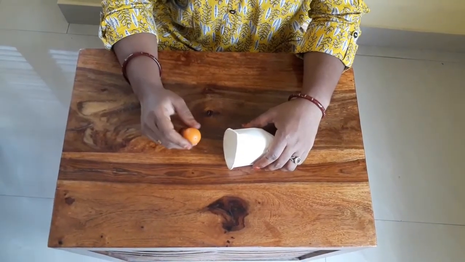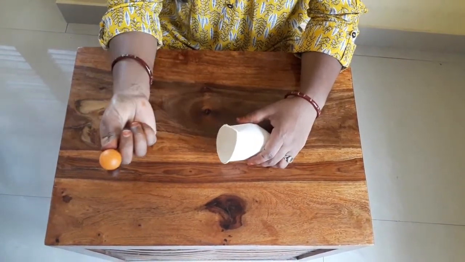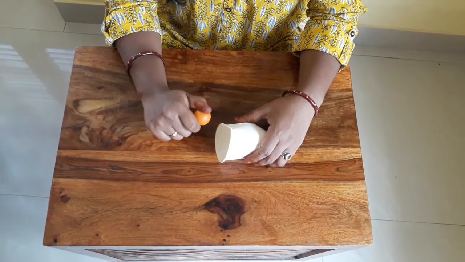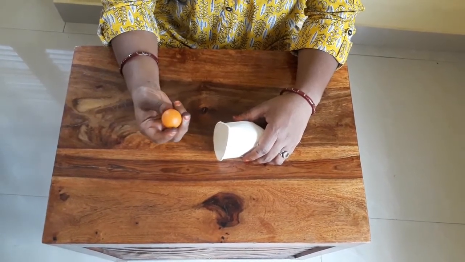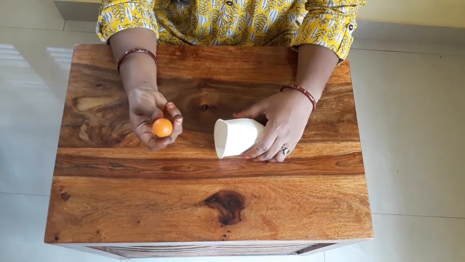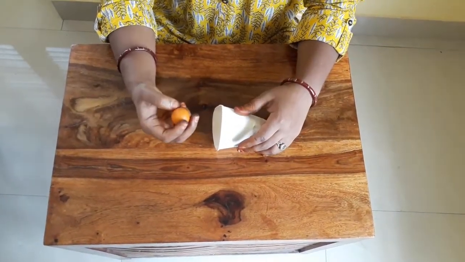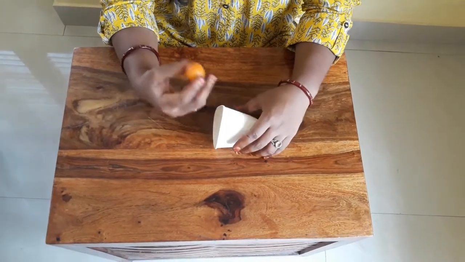Children, now try changing the force given to the ball and observe how far the ball flies. And then change the weight of the ball. Take a heavier ball or lighter ball or a PomPom or even a coin or small stones and see how much force is needed to change the acceleration.